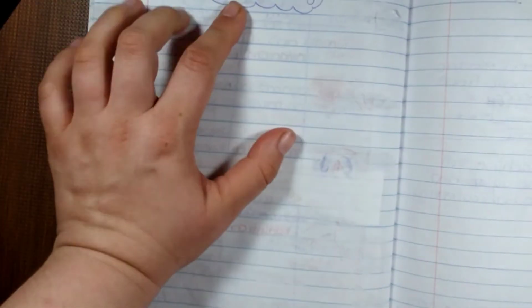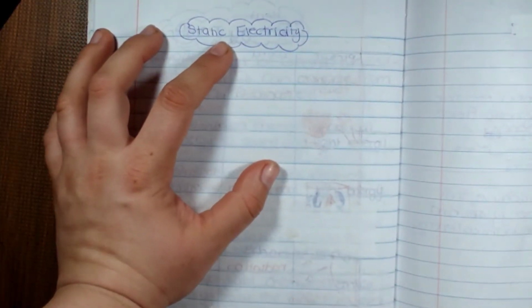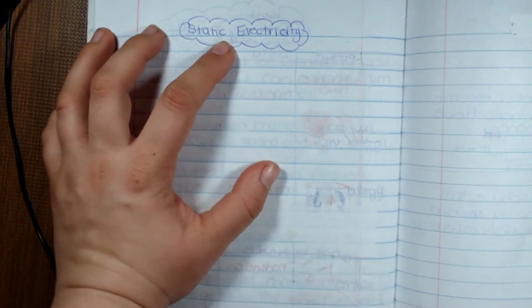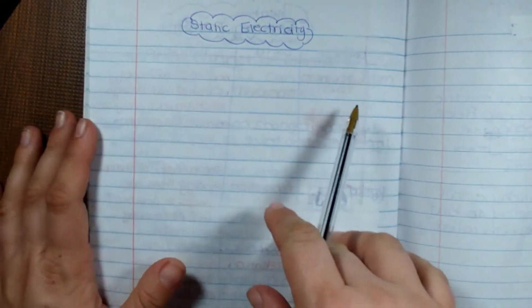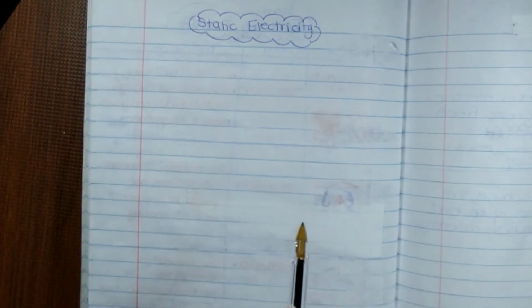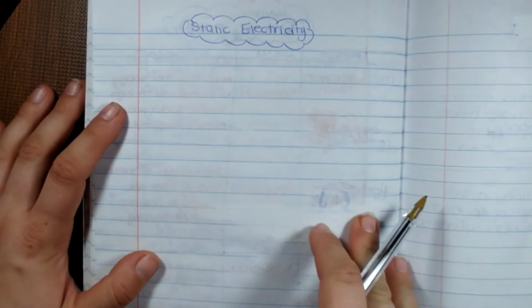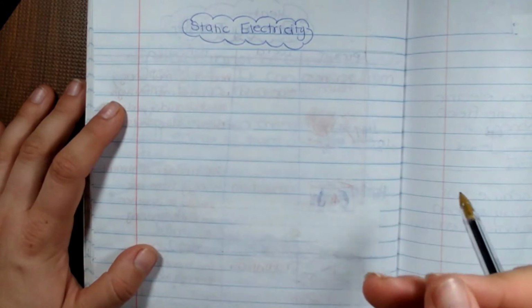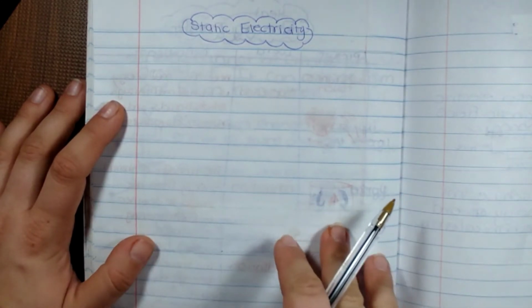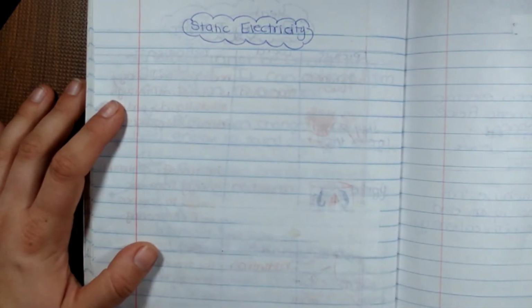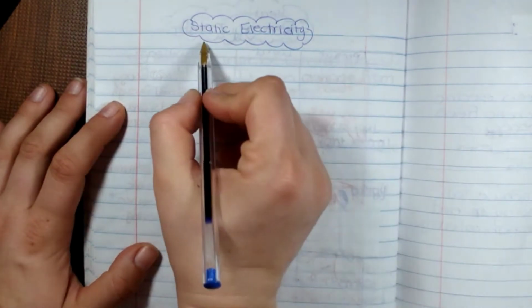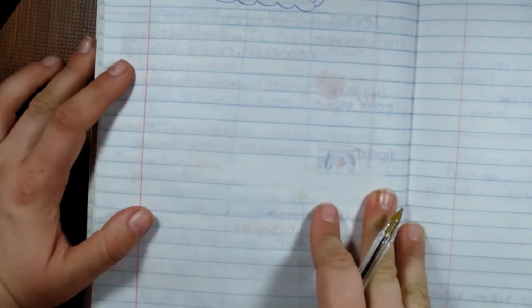All right, today we're going to be talking about static electricity. Static electricity is a form of electricity, and we are going to be discussing what static electricity is, how it's caused, how it is related to lightning, and what happens with static electricity. This is also going to help you in understanding how electricity itself works. So we're going to write static electricity at the top.